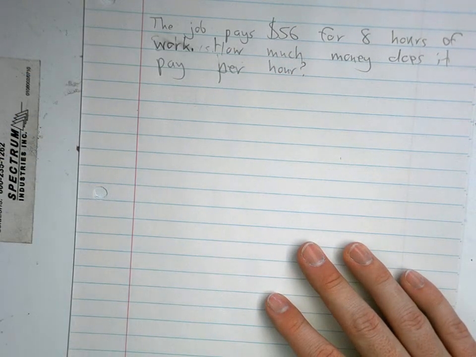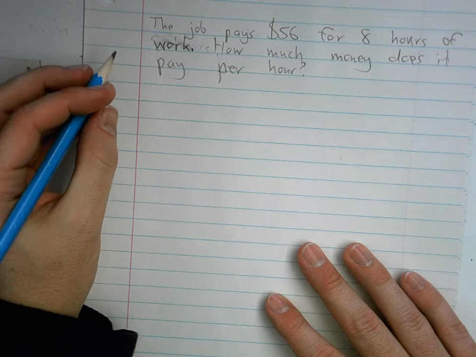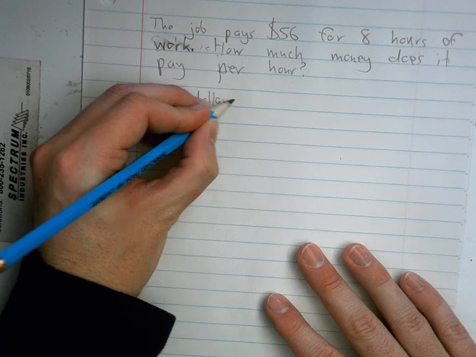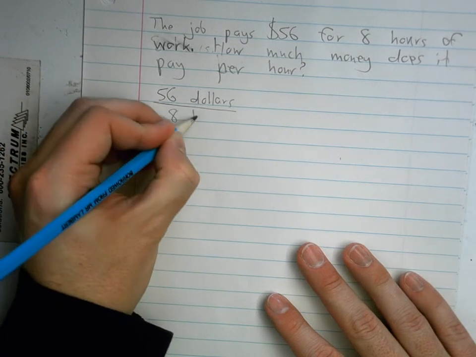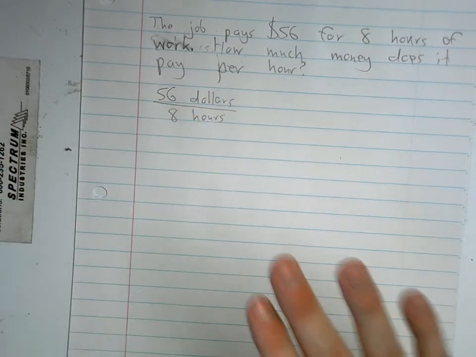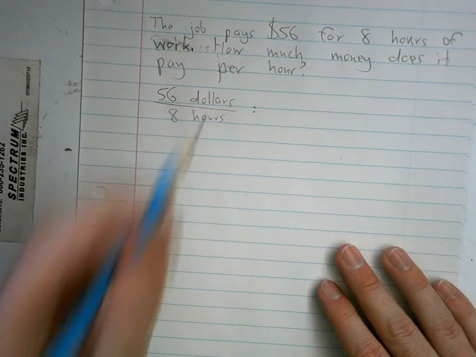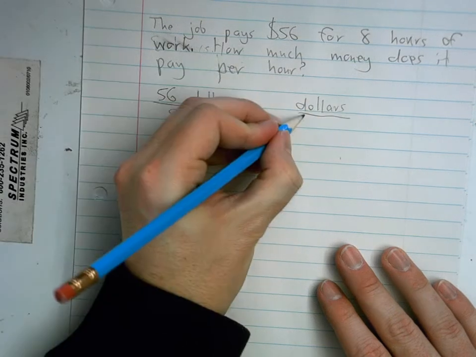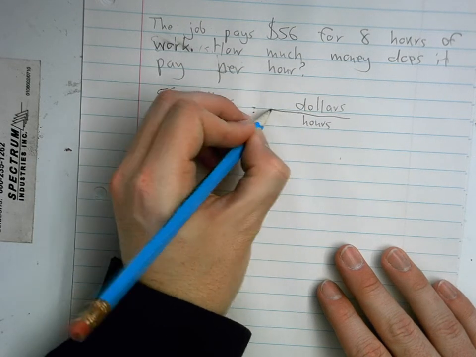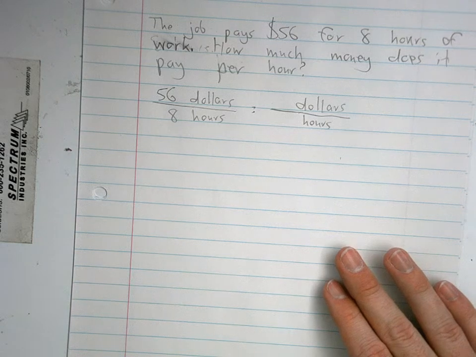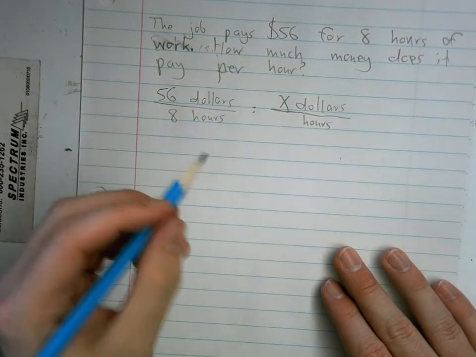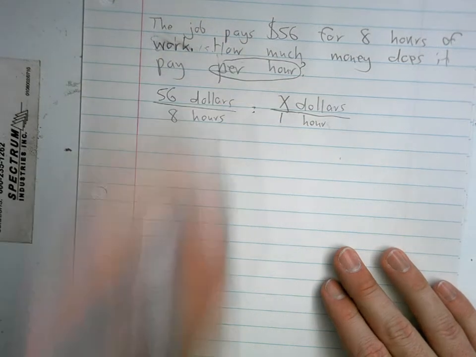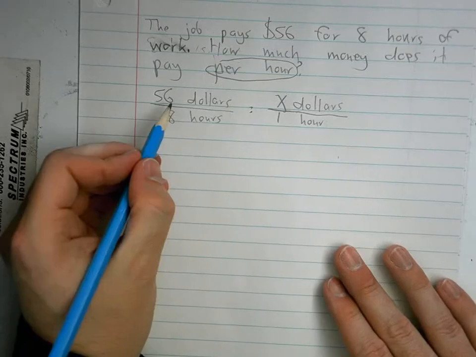What's my ratio going to say? Your ratio is going to say 56 over 8. So I'm going to write down the dollars and the hours just because it makes it easier when I set up my other ratio. So my other ratio I know is going to be dollars to hours. What's my unknown? Yeah, I don't know how much money yet. But since it says per hour, I know that's going to be 1 hour.